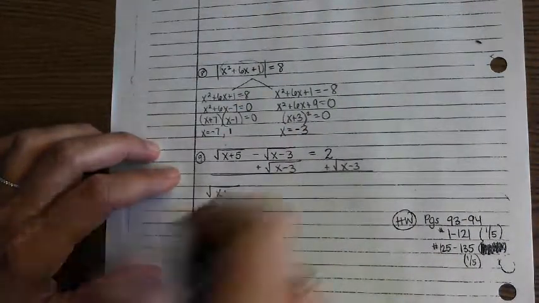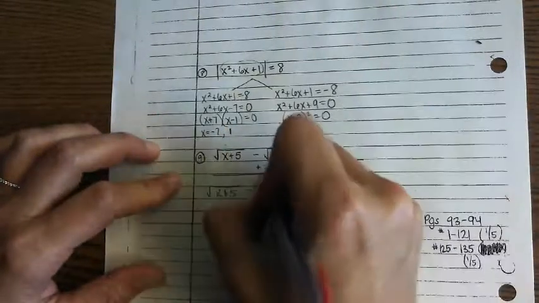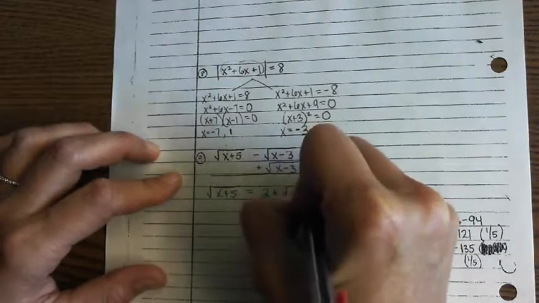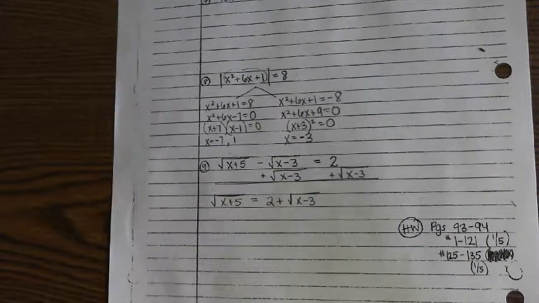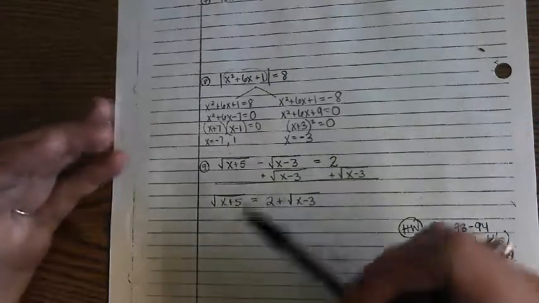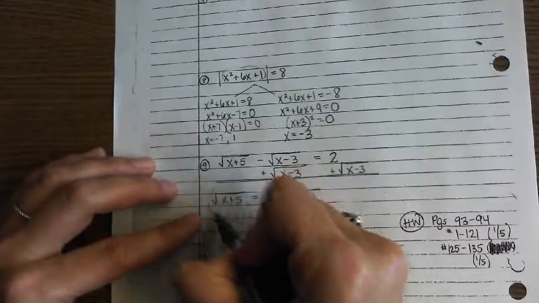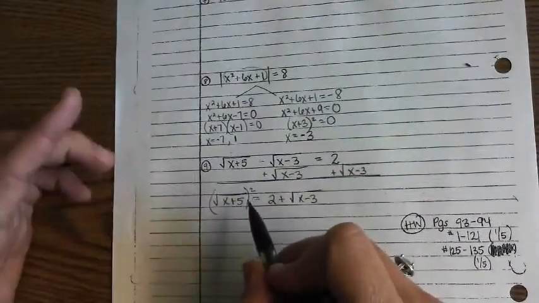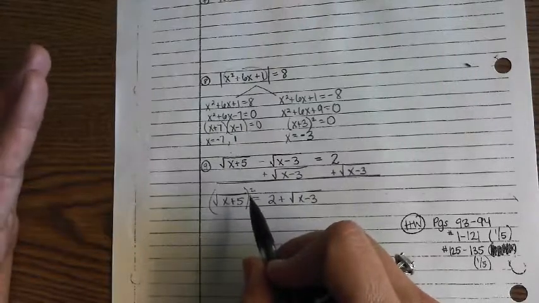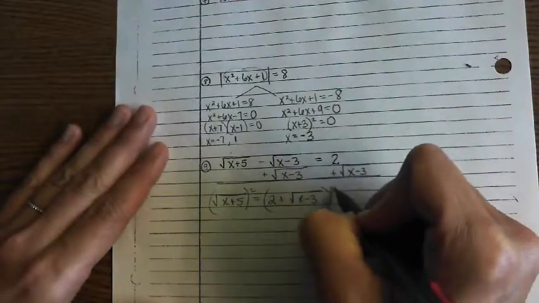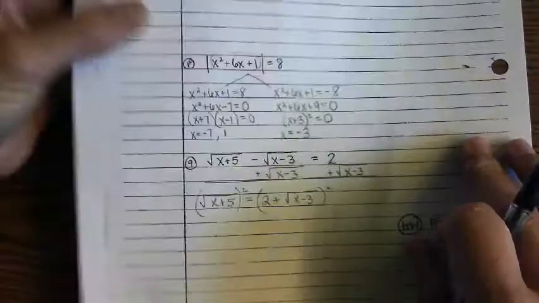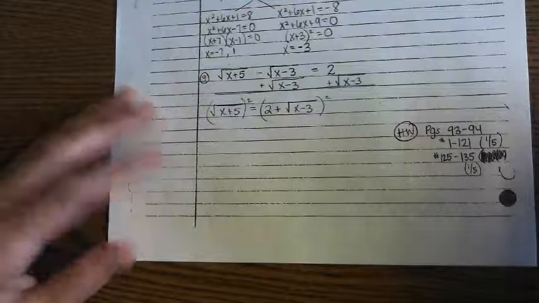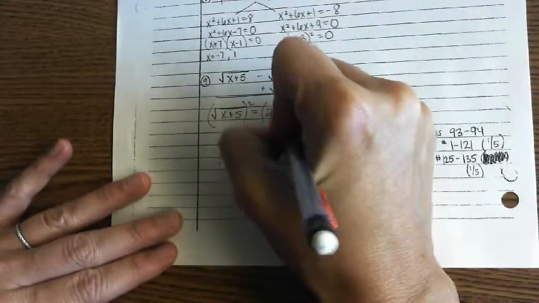So I get root x plus 5 equals 2 plus root x minus 3. Do you remember solving radicals last year with 2 radicals in the problem? Did anyone? Does that look familiar? Maybe. So once you isolate a radical, the idea is to square both sides. So when I square that on the left-hand side, the square root and the square are just going to cancel. When I square the right-hand side, I have to be careful and take a little more time here because I'm squaring a binomial, which really is going to mean I need to expand and FOIL.